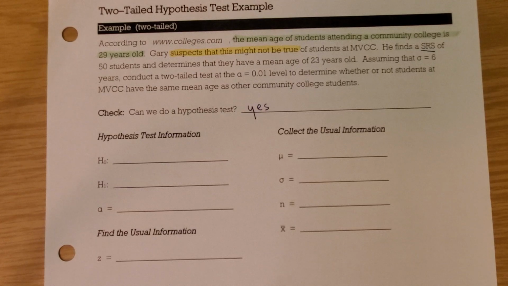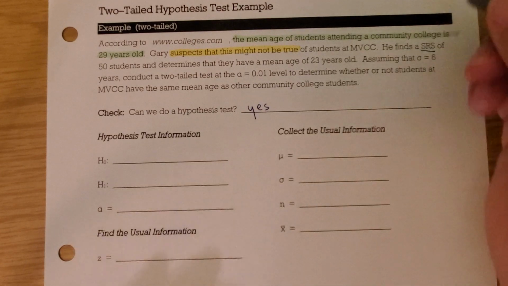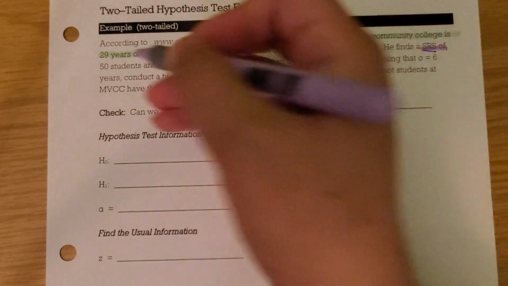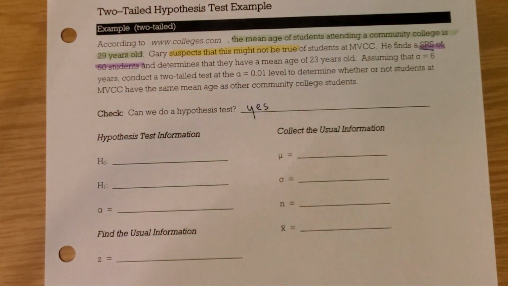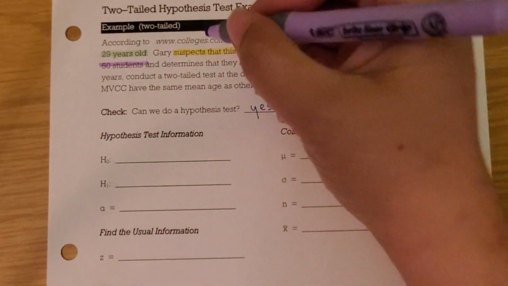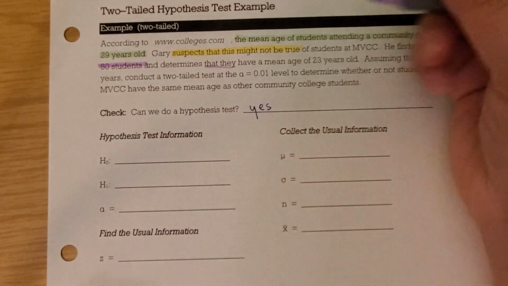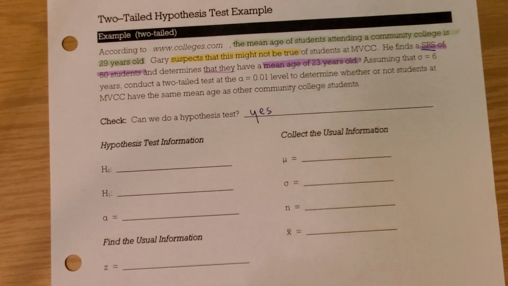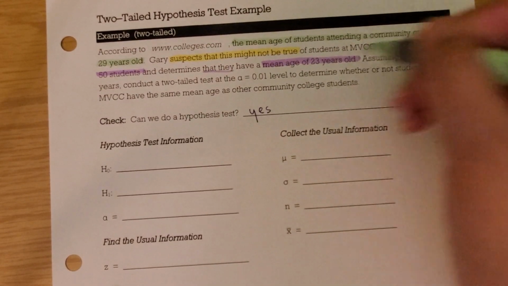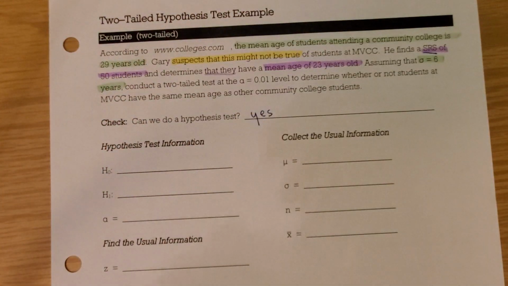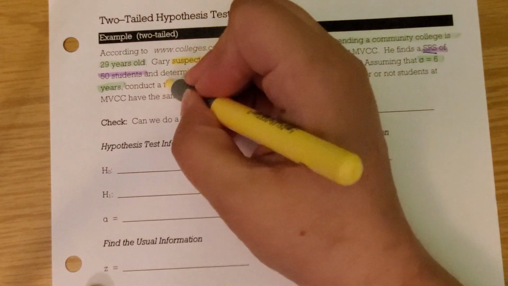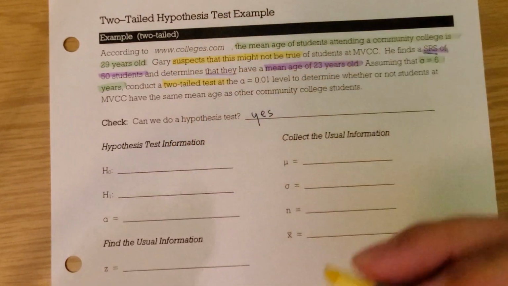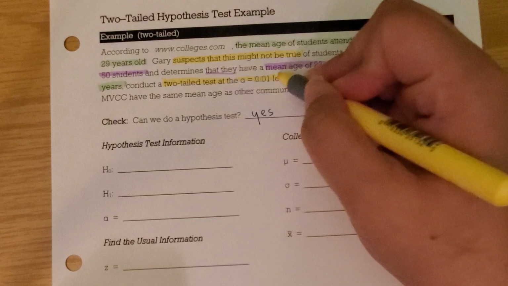He finds his simple random sample of 50 students. So SRS of 50 students. And he determines that they, meaning his sample, have a mean age of 23 years old. Assuming that sigma is 6 years, we're going to conduct a two-tailed hypothesis test. And we're going to use the 0.01 level.